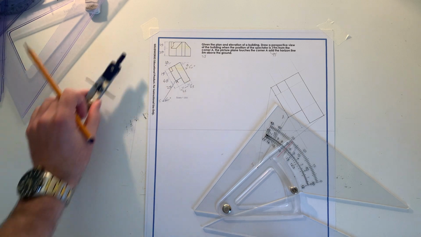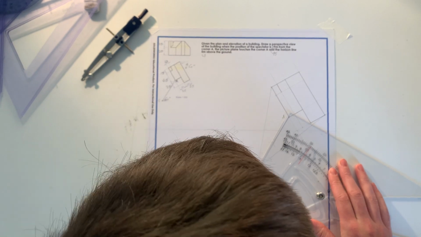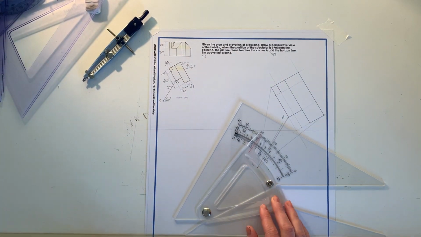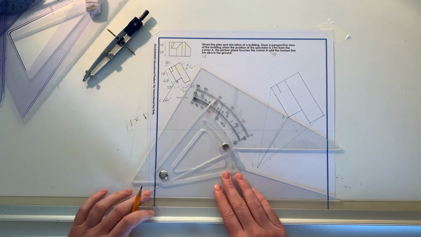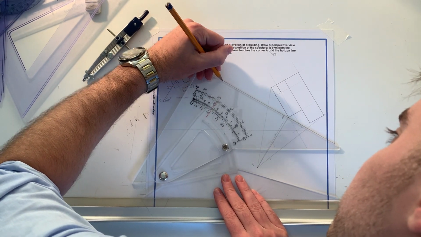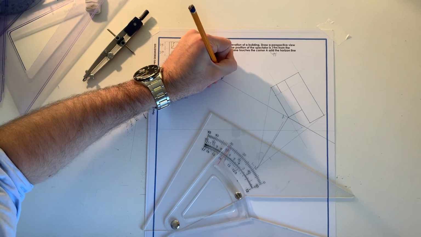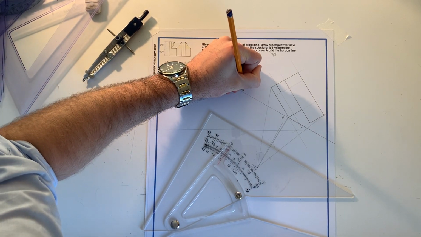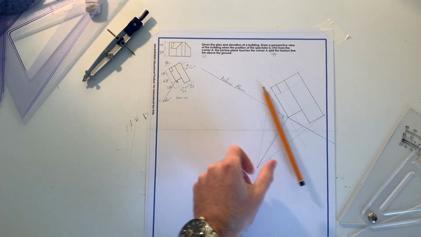Okay, I'll get my adjustable set square, which is just a bit handier and quicker than messing around with your two set squares. Make sure that's lined up, tighten it up. Get a line now that's perpendicular, traveling through A. Now this is going to be our picture plane. Like so.